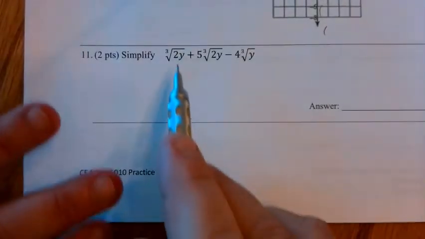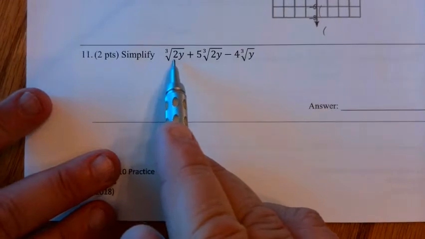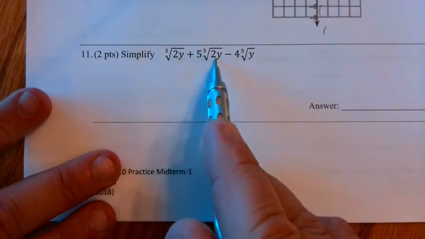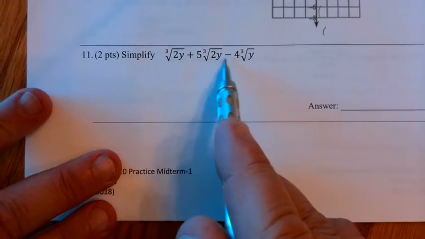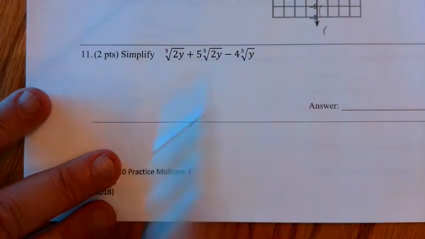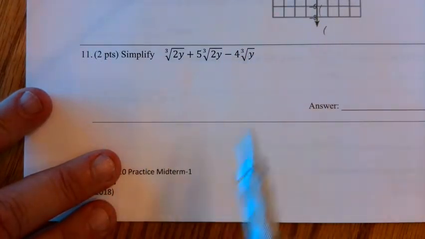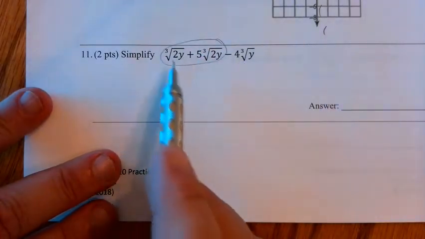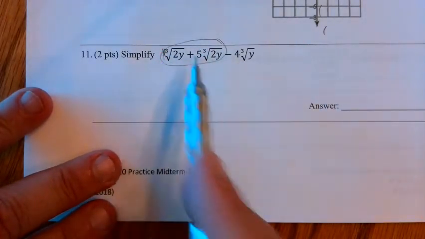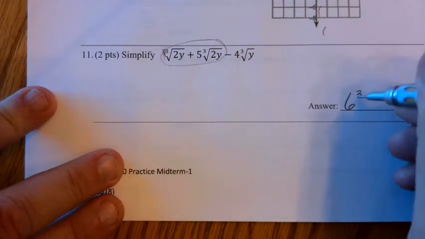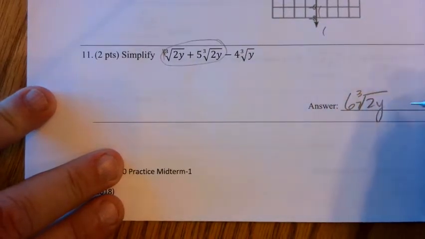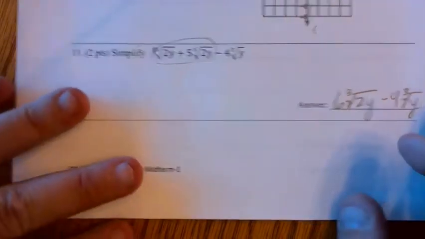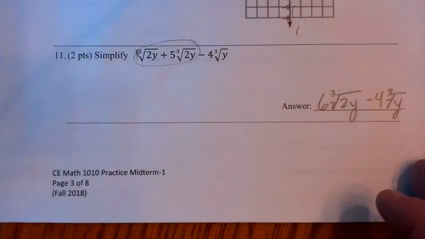Now, let's get back closer here. Okay. Simplify cubed root of 2y. I can't simplify that. Plus 5 cubed root of 2y. Can't simplify that. Minus 4 times the cubed root of y. Can't simplify that because there's not 3 of anything under there. But these are like terms, right? There's 1 of these plus 5 of these make 6 times the cubed root of 2y minus 4 times the cubed root of y. That's all I can do. Cool. Next question.